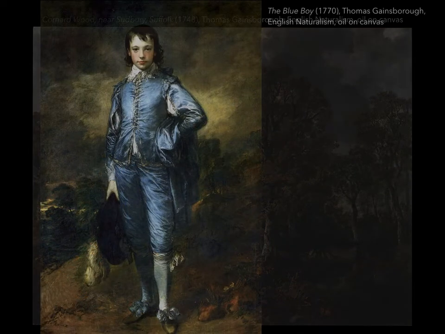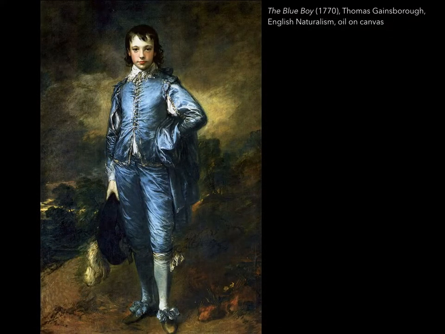He's probably most known for his painting The Blue Boy, which you see here, and this is something that comes up in popular culture a good bit. You have this young boy who's dressed in glistening blue satin, standing with his left foot placed slightly forward, his left arm resting on his waist, and he's gazing at the viewer in this very majestic pose. He's holding a hat with feathers.